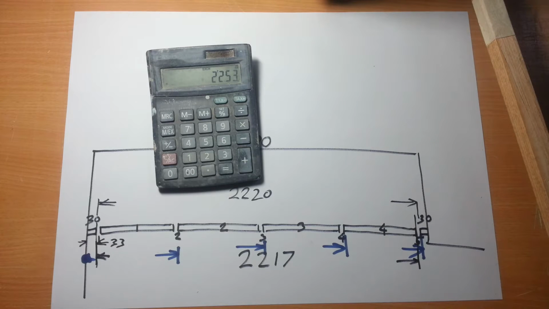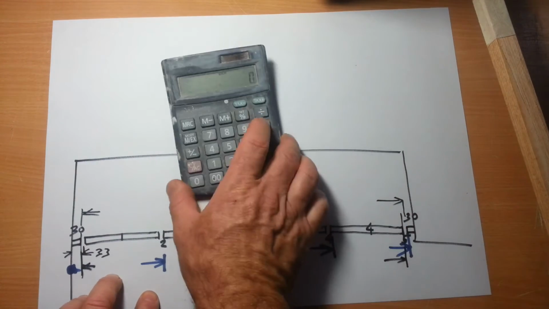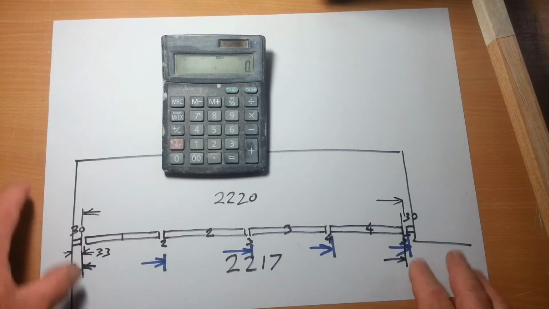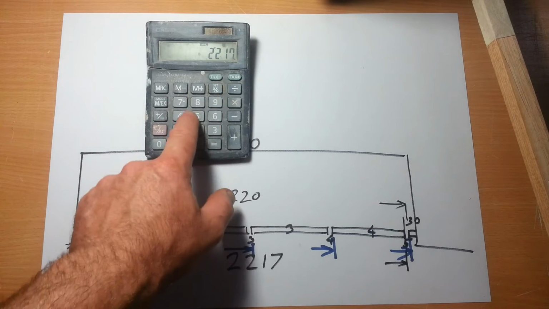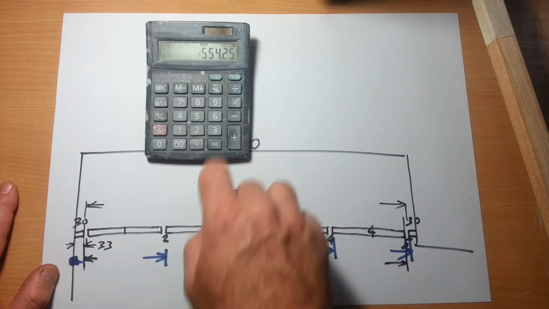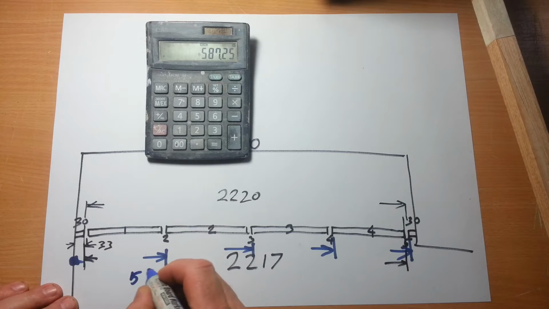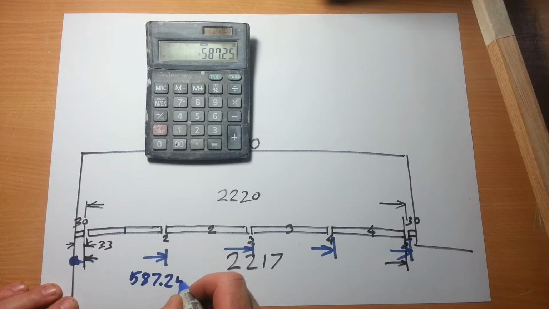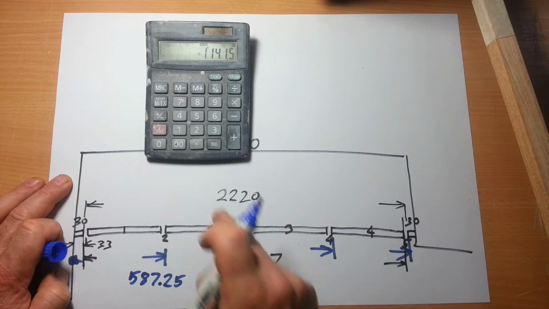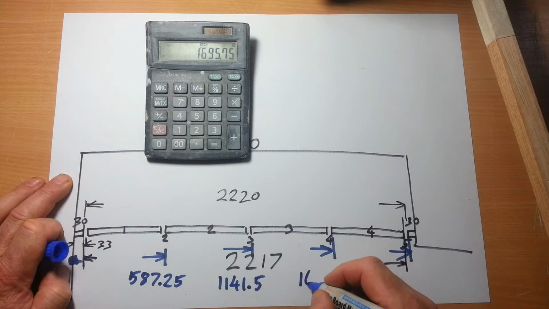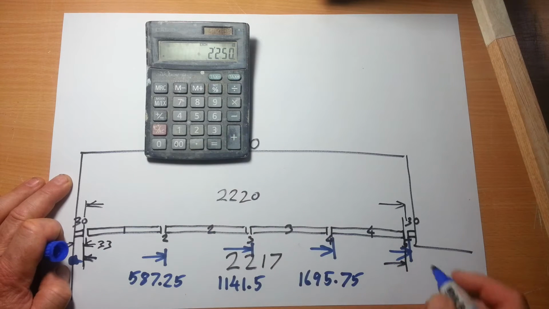Okay, so those are our numbers. I'll clear all of that and write them down on our little sketch here. Okay, I keep moving that to where my right hand works, but then you can't see it. Alright, so we've got 2217 divided by 4 plus 33 equals. So this dimension here is 587.25. Again, 1141.5. Again, 1695.75. And of course the last one is 2250.